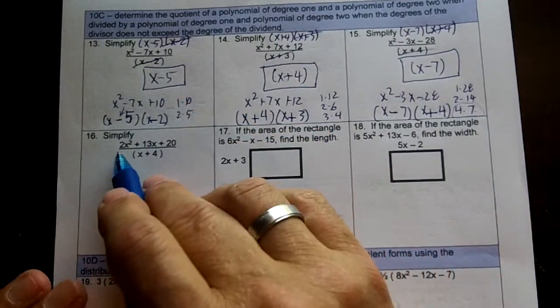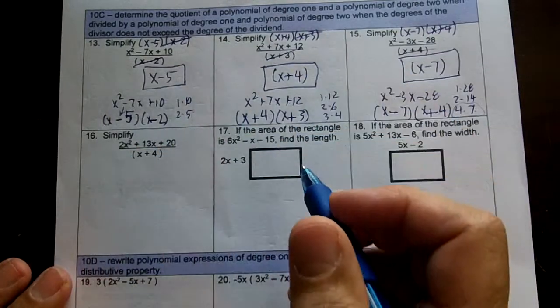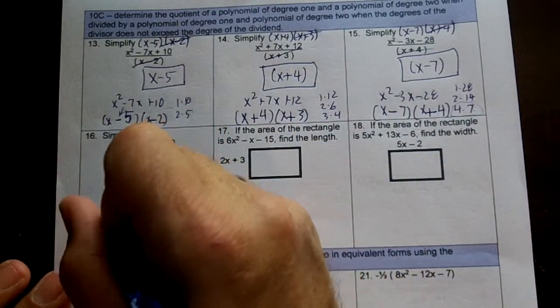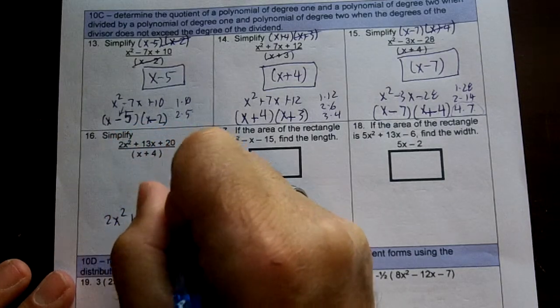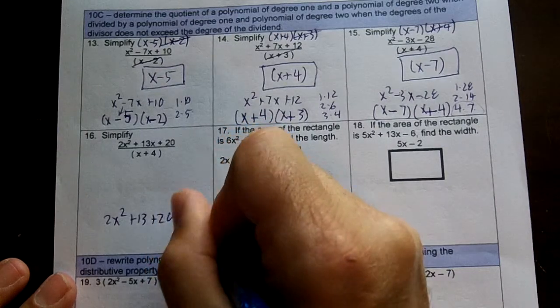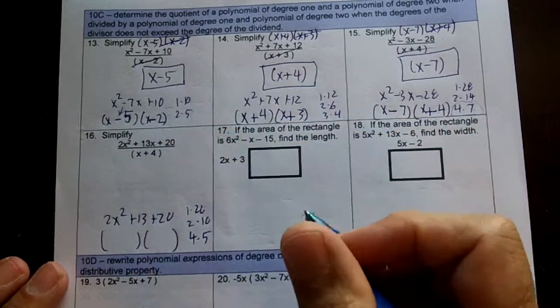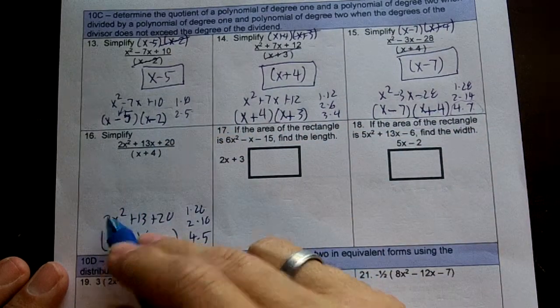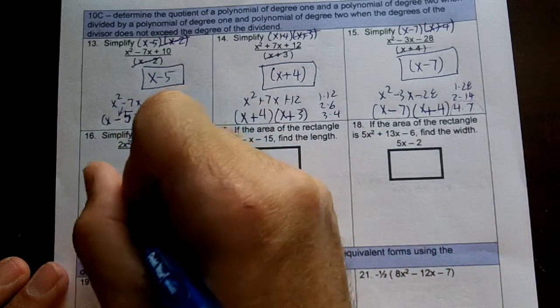Okay, on this problem we have 2x squared plus 13x plus 20 divided by x plus 4. I'm going to write down 2x squared plus 13x plus 20. I'm going to write my factors of 20 out, and I'm going to draw my parentheses. Now that I'm going to factor, I need to multiply and get 1 and 2. So I'm going to put 1 and 2 right here, and I'm going to put 2 blanks.